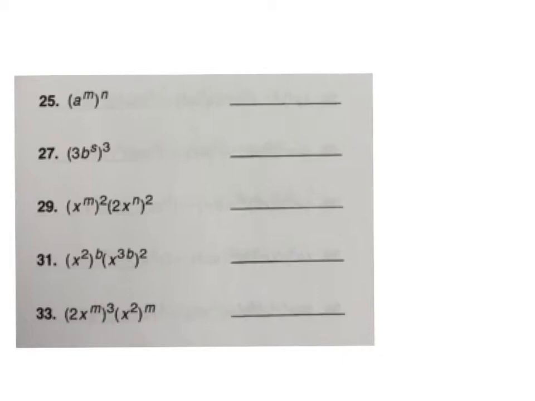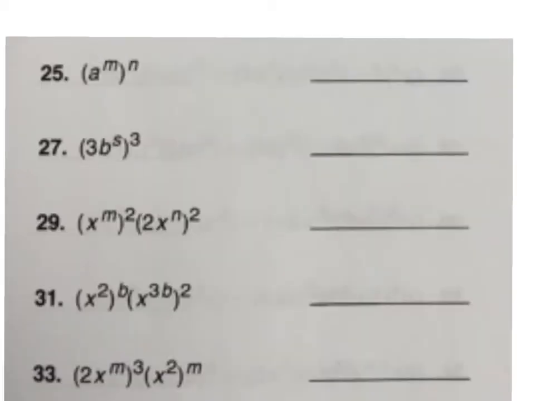All right, let's do this one. Okay, so on this one, on 25, we've got a to the m power also being raised to the n power. When you have a power to another power, what do you do with the exponents? Multiply. So this would be a raised to the, and then you multiply the exponents, so it'd just be the mn power. Mn means m times n, doesn't it?